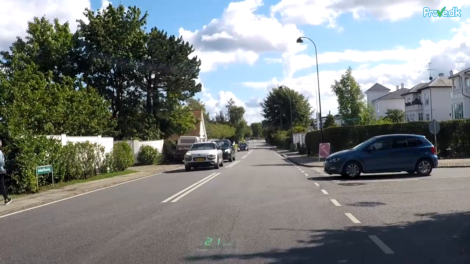The car on your right side should give right of way to the others. The oncoming vehicle should give you the right of way.